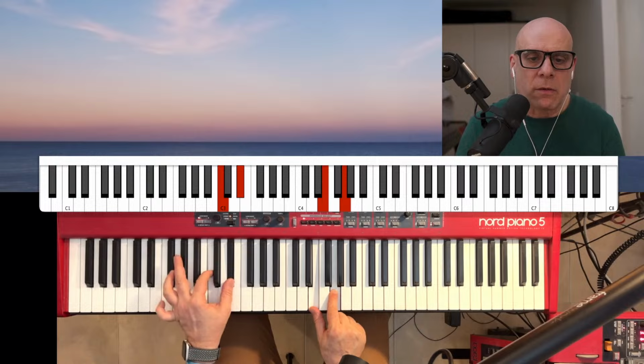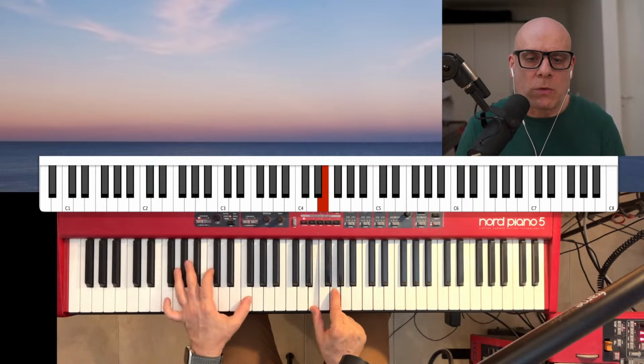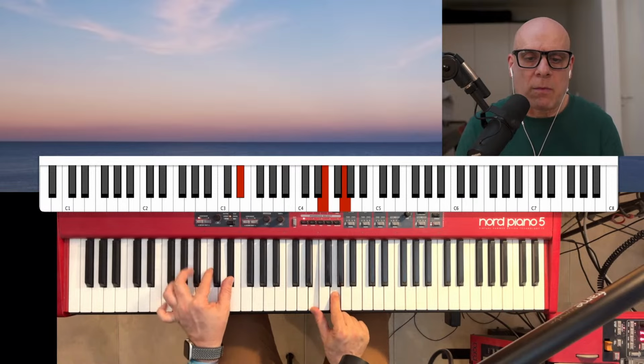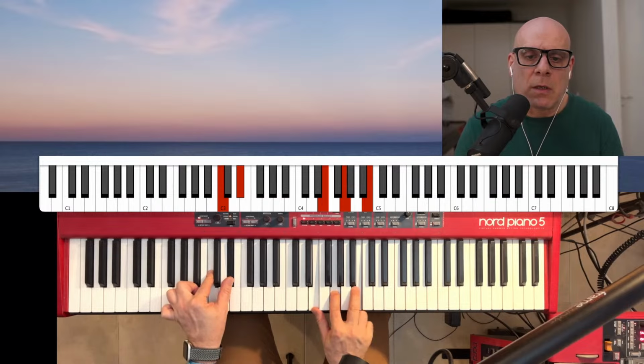We had to go by a whole tone, so we're going to go by a whole tone here, and then a minor third and a major third. So the mirror of E minor is A flat major.